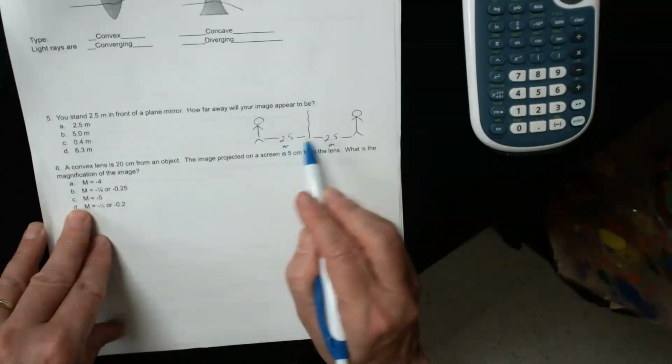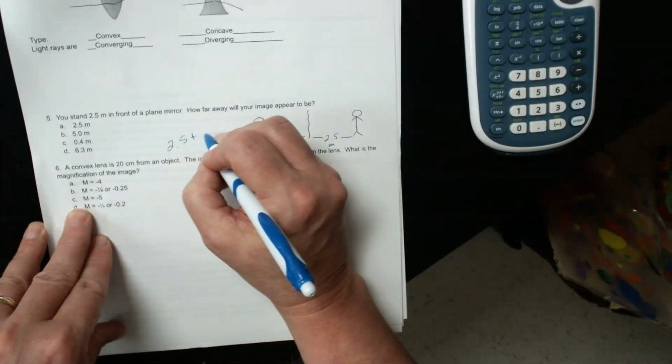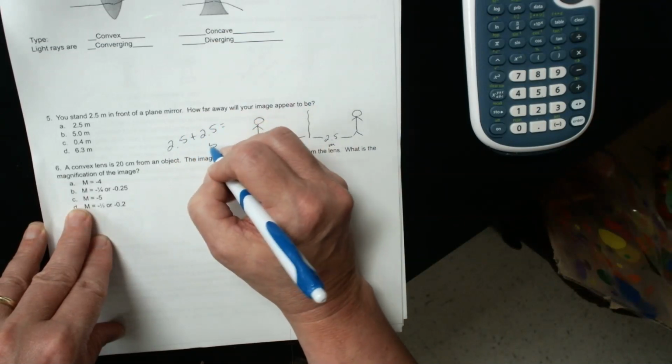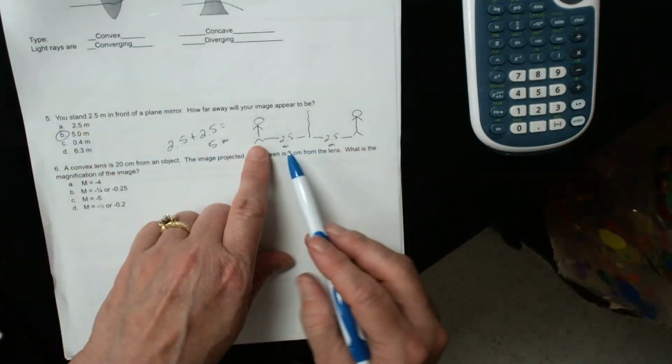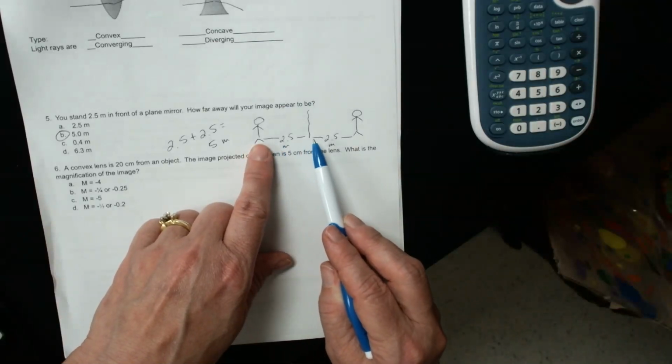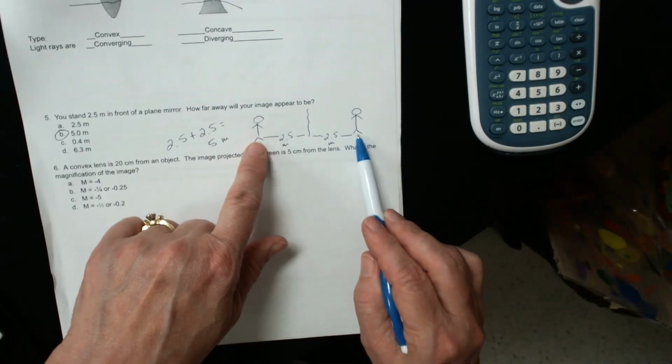So 2.5 plus 2.5 is 5. So it's going to look like it's 5 meters away. So there's a distance from you to the mirror, and then from the mirror to your image looks like a 5 meter distance.